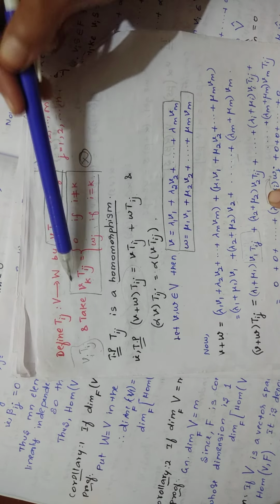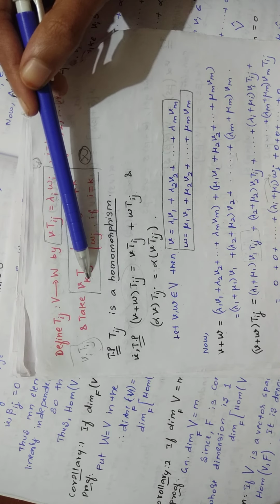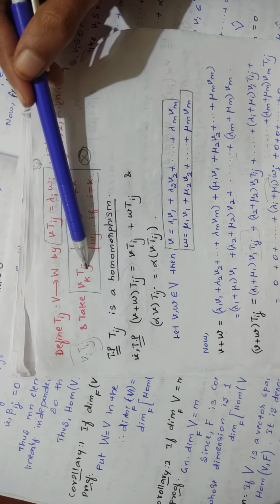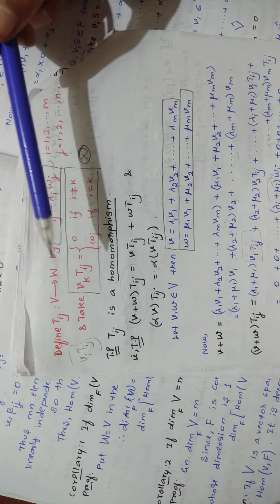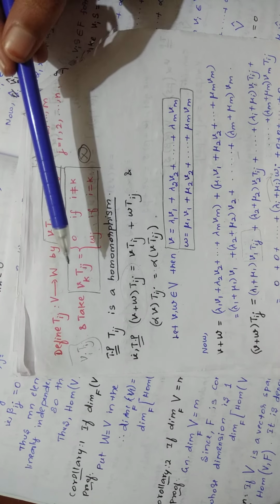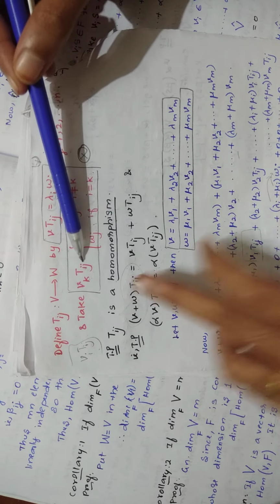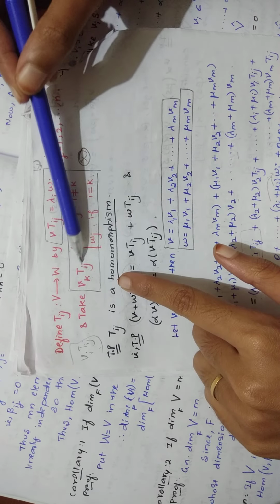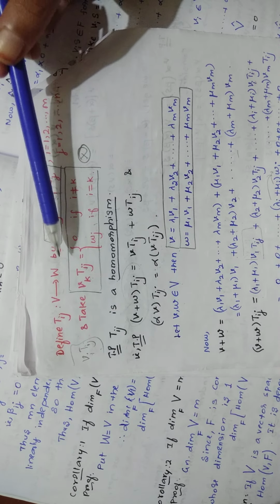And take vk Tij equal to 0 if k and i are different values. If the suffix k and i are equal, then you have to put wj. What is wj? w with this suffix, this value. Here you have j, so you are putting j here. So this is how you are defining it.